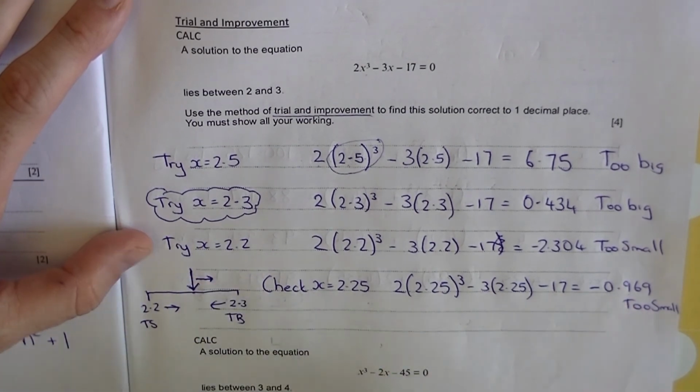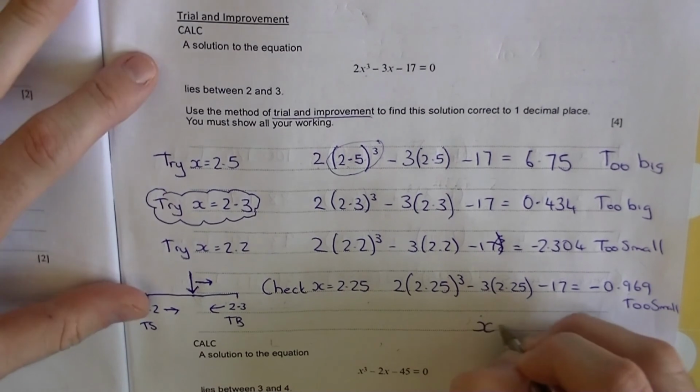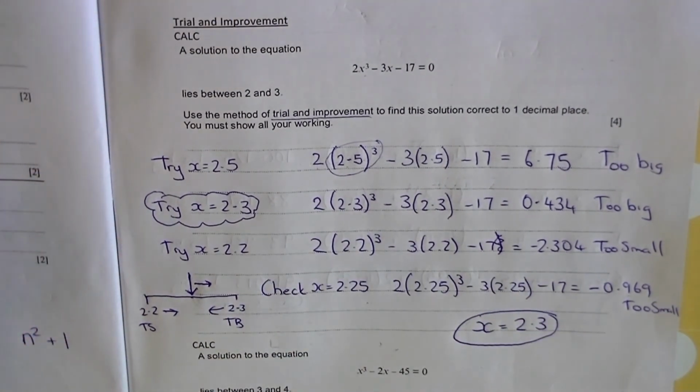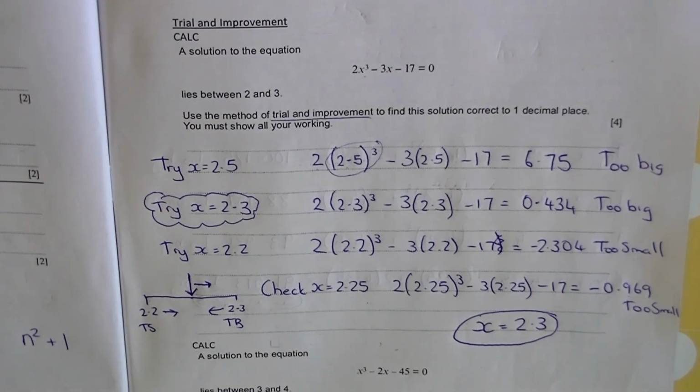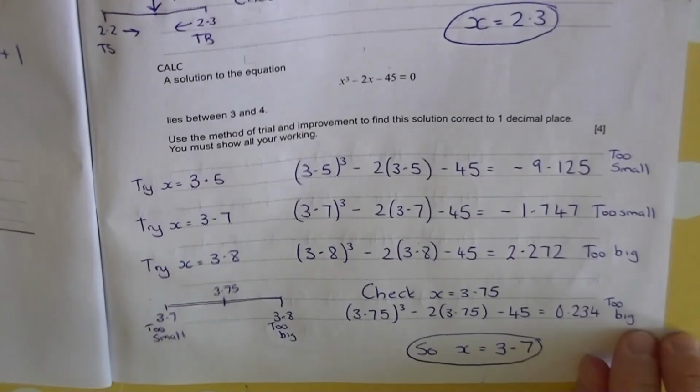So once you've written that check, you can then go, actually now I have proved that x must be 2.3 to 1 decimal place, which we knew before we did the check, but we've kind of proved it. There's a couple more for you to try if you would like to over that page and the next. I'll just give you the answers to these. I'm not going to go through them.